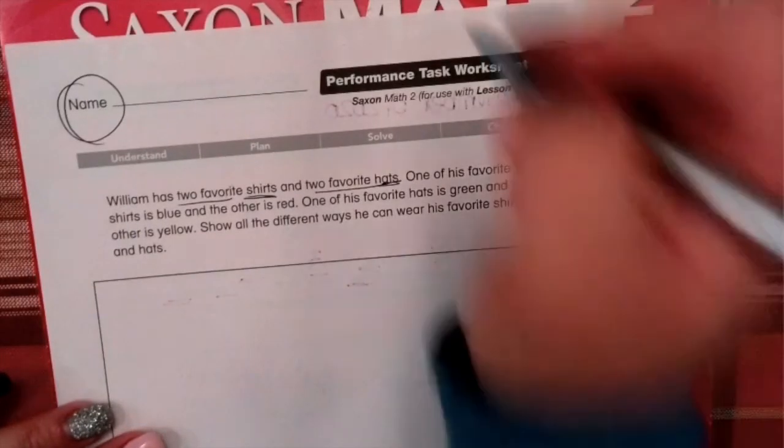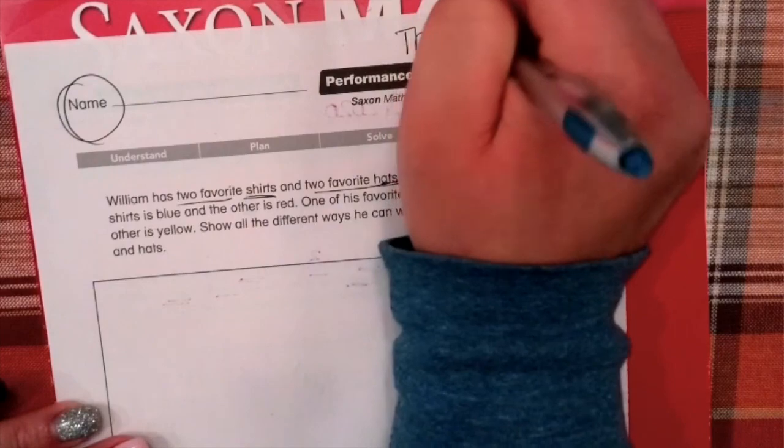When you are done with this performance task worksheet 40B, I would like you please to make sure this gets back into your Thursday folder.